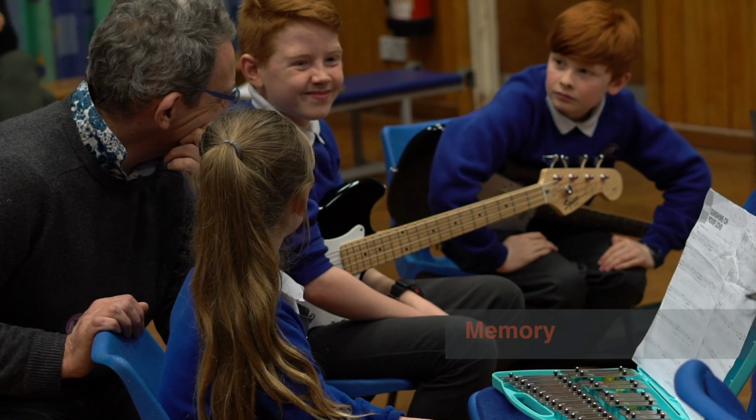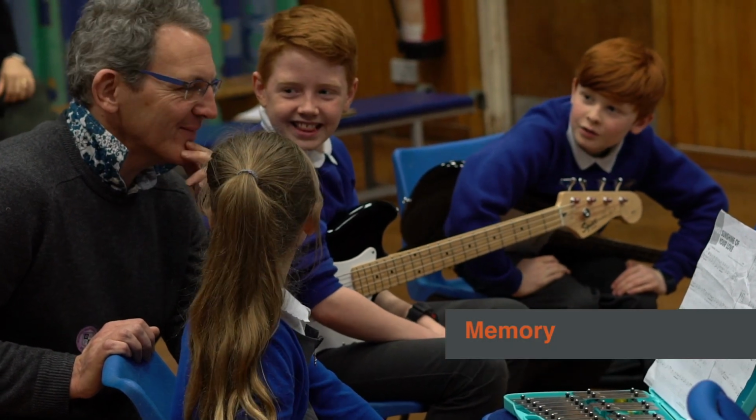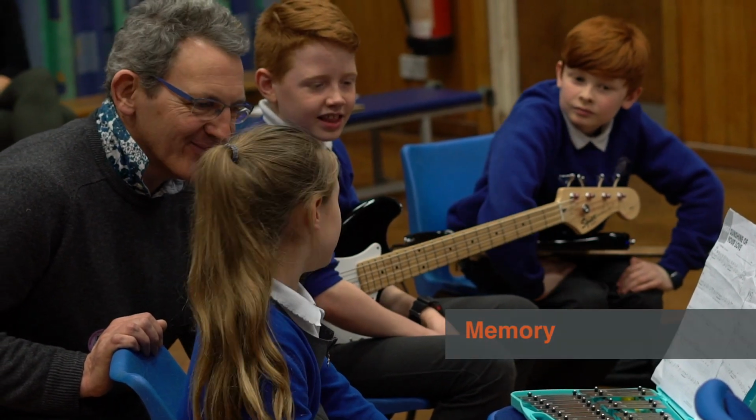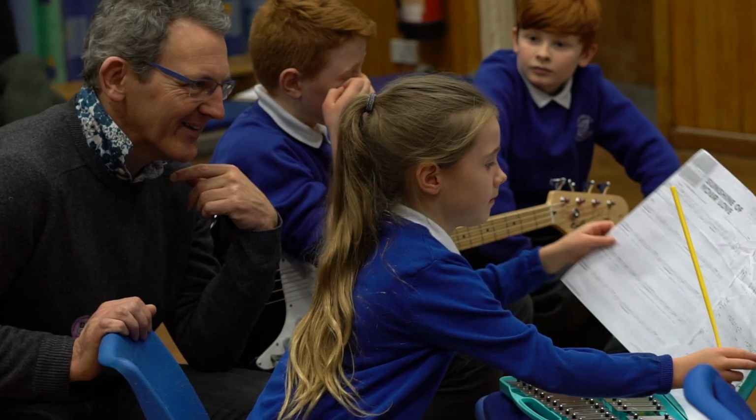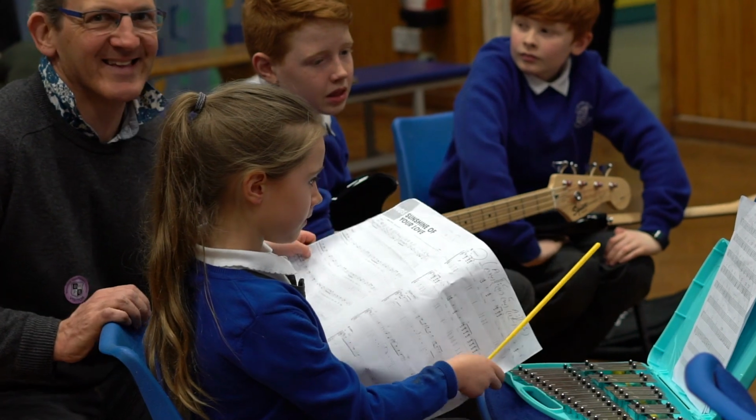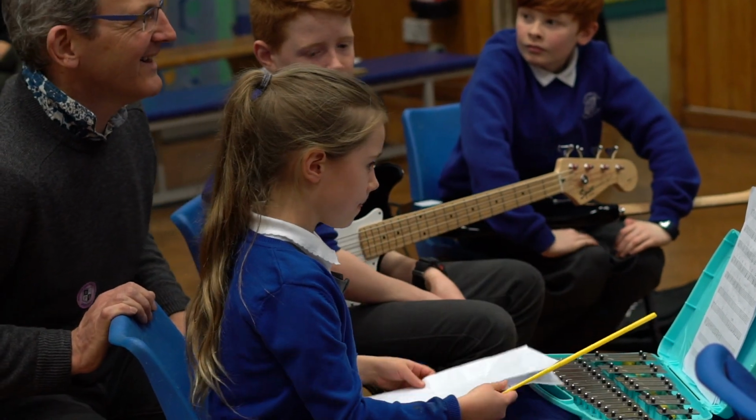Students who show memory skills, that would be an important way of identifying that a student might be good at playing a musical instrument, because they've got the ability to recall short musical phrases, longer musical phrases, and also lyrics for songs quite easily.